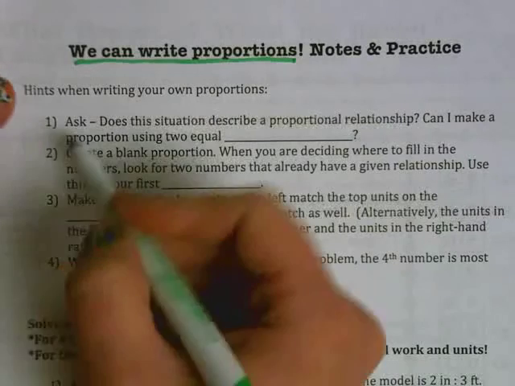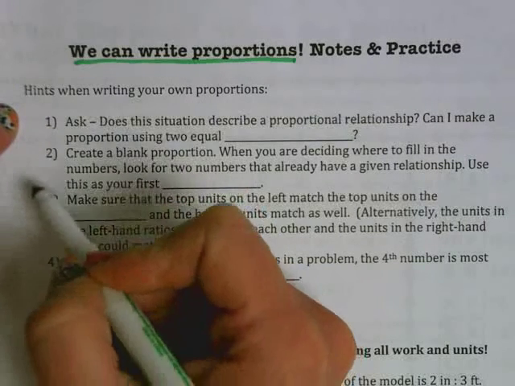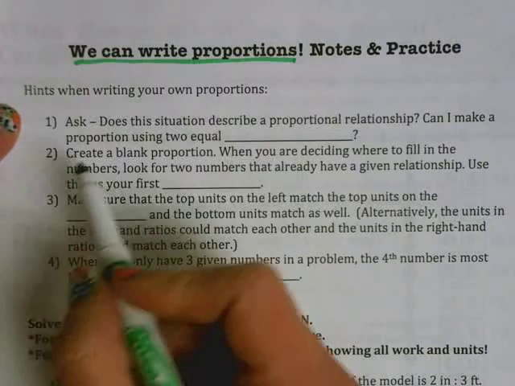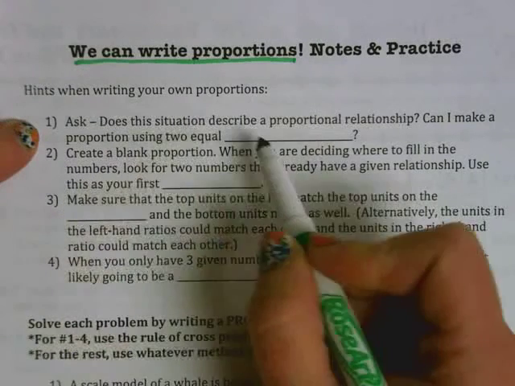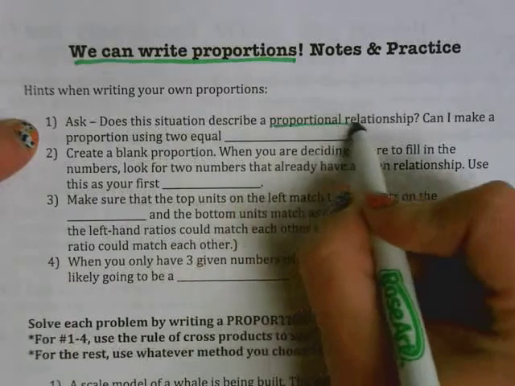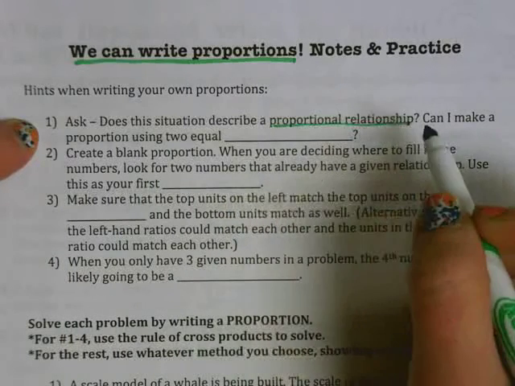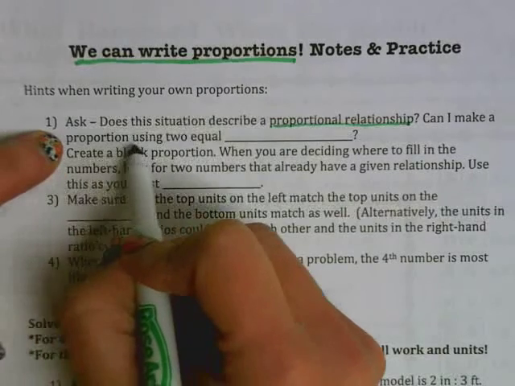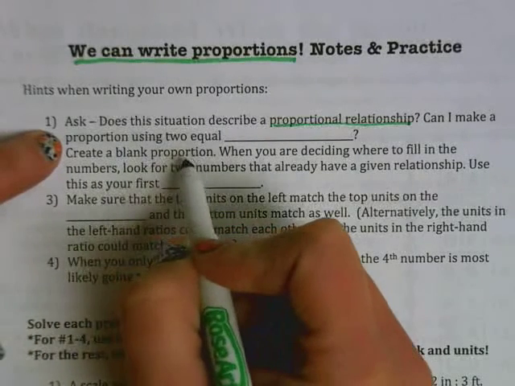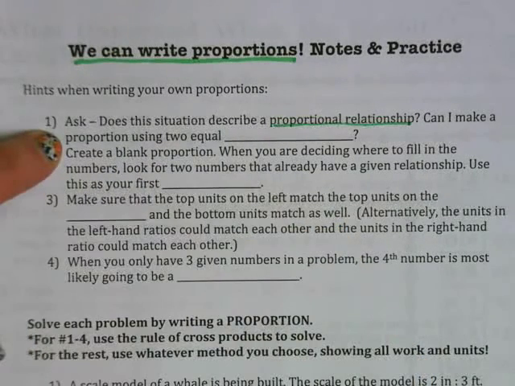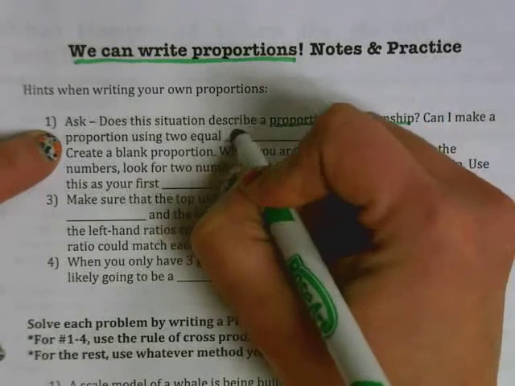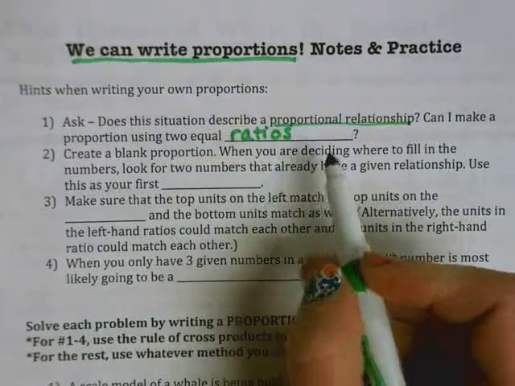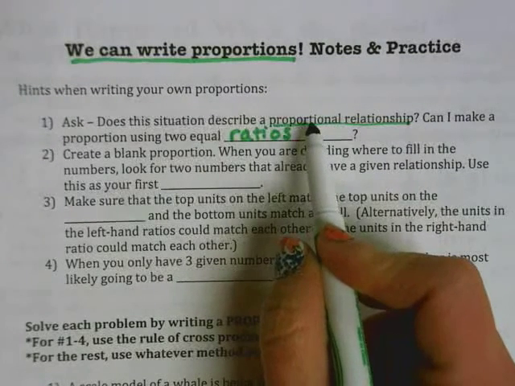So here's some hints that you can always come back to if you get stuck when you're writing your own proportions from these real-life situations. You're going to ask yourself, does this situation describe what we call a proportional relationship? Should we be making a proportion in the first place? So what does a proportion have? A proportion uses two equal, what was the definition of a proportion? Two equal ratios.